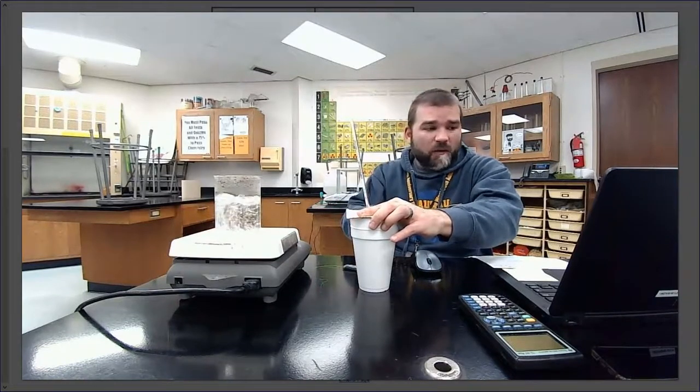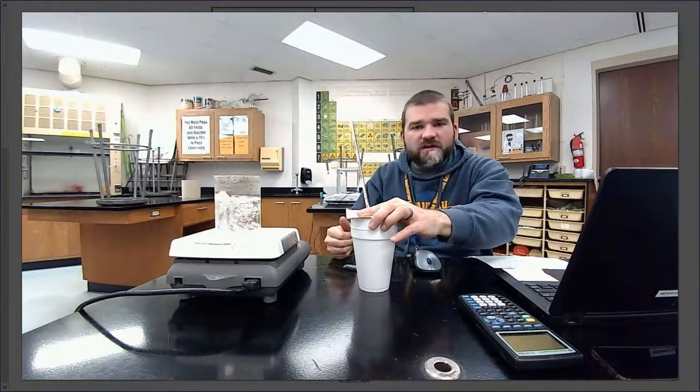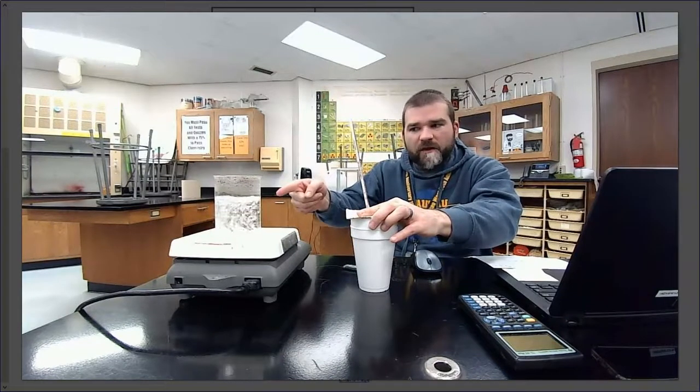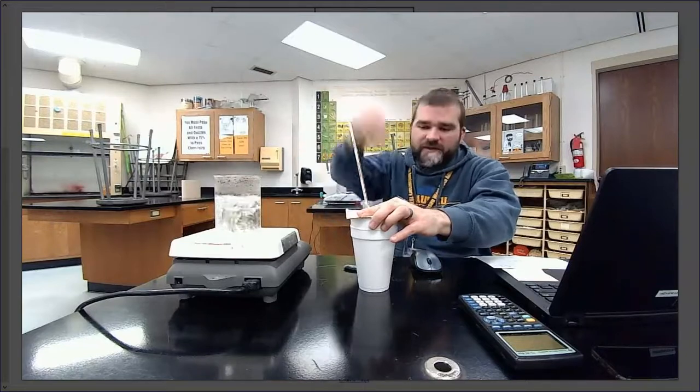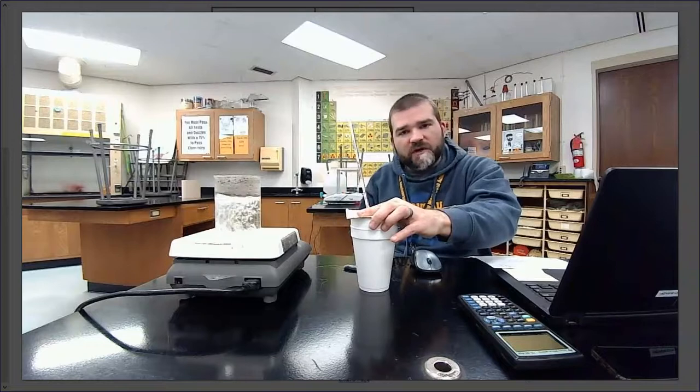I need to get the mass of my water from the balance. I need to take the initial temperature of my water using the thermometer. I heat up my metal to 100 degrees Celsius. I transfer the metal over and allow the heat transfer to occur, and then get my final temperature as well.